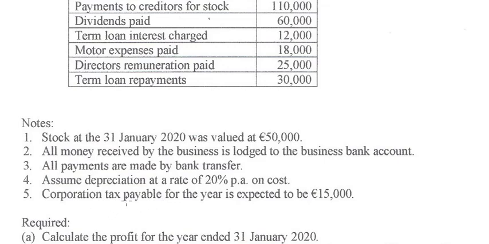The last bit of information is that because it's a company, companies pay corporation tax on their profits, and someone has worked out an estimate of what the corporation tax is going to be, and we don't have to worry about how that was done. That information will just be given to you in an exam situation. So we reckon that 15,000 is payable.